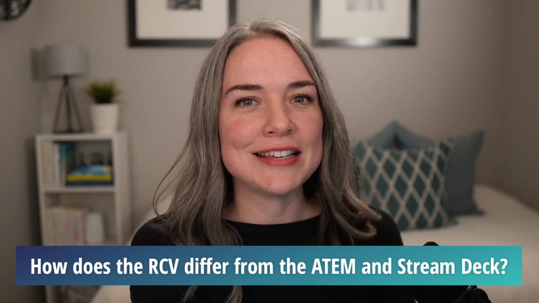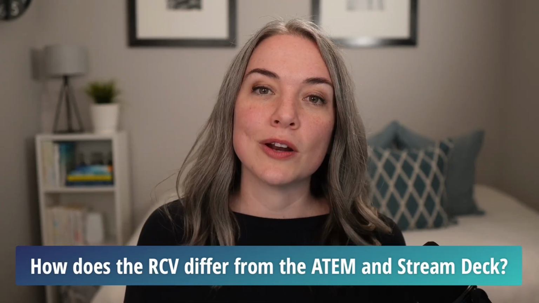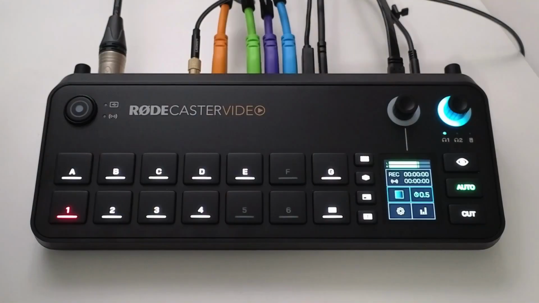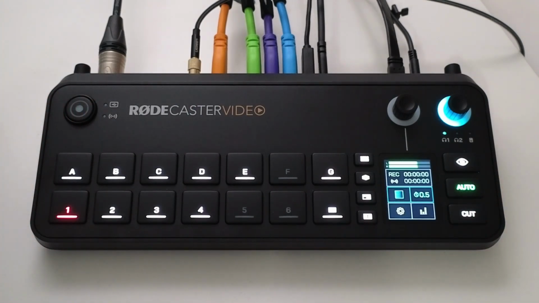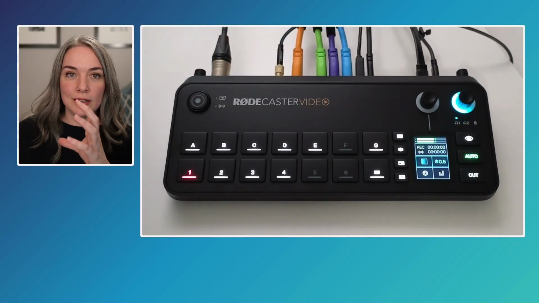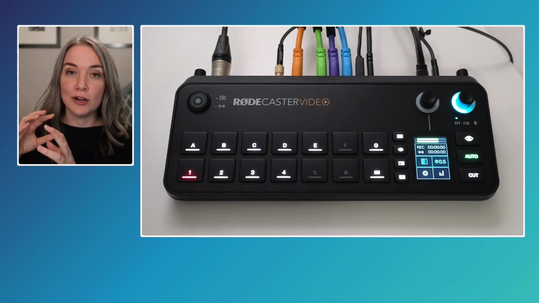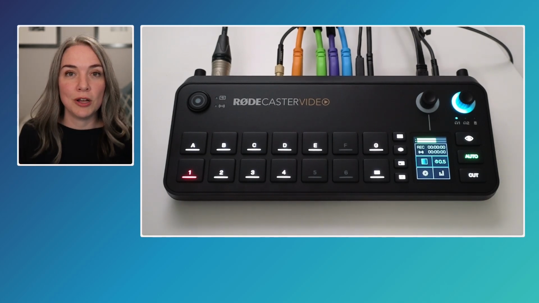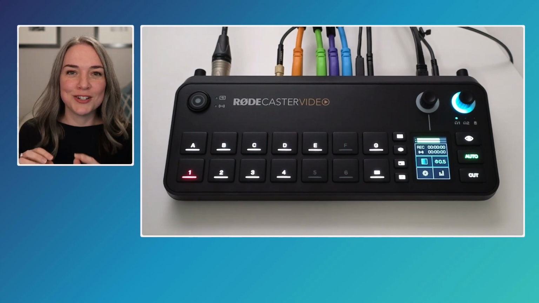How does the RCV differ from the ATEM and Stream Deck? So the RØDECaster Video, what are the ways that it differs? First I would say that both the RØDECaster Video and the ATEM are consoles that run productions. They receive the input from the video sources, and then process and control them all from the console. So it is like a small computer that is managing their production.